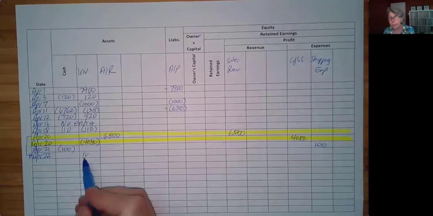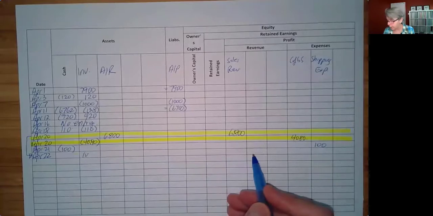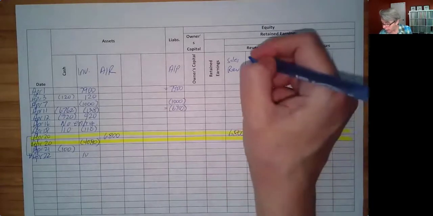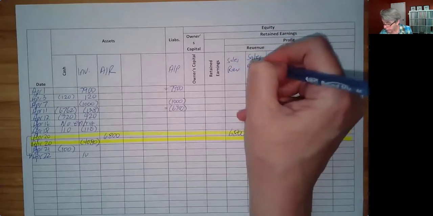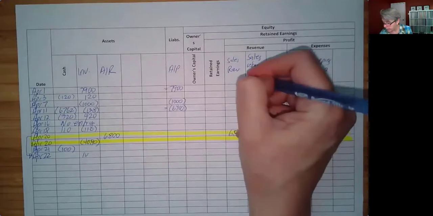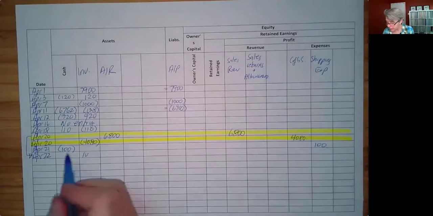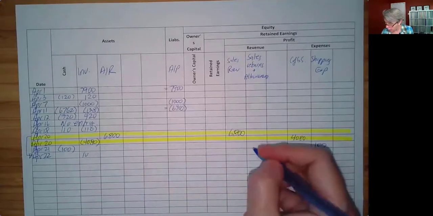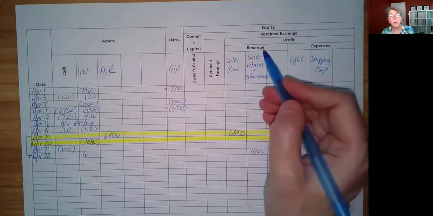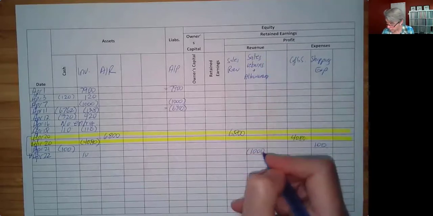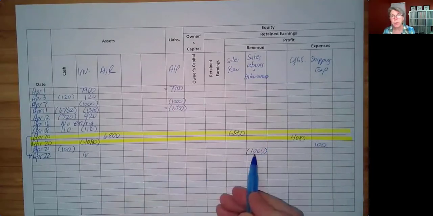So what did the company get? Well, they got a return of the inventory. So they have sales returns and allowances. That's the account name. So what did the company get? They got a return of their inventory, which is $1,000. Now, is that a positive? Does it increase revenue or decrease revenue? It decreases revenue, so we have to put a negative around it. That's what we got. We got the return of the inventory.